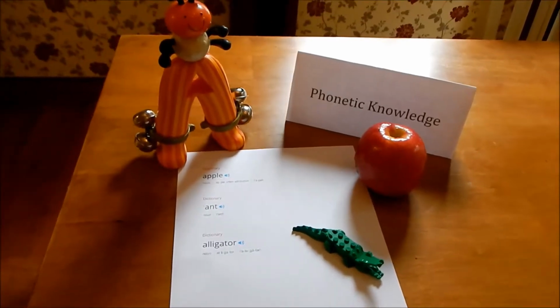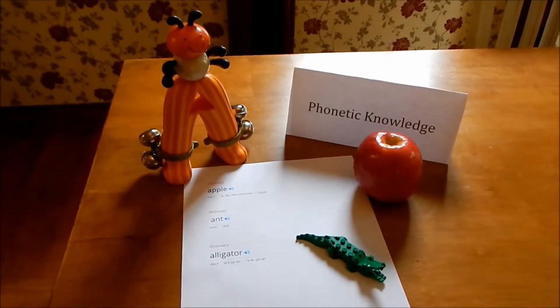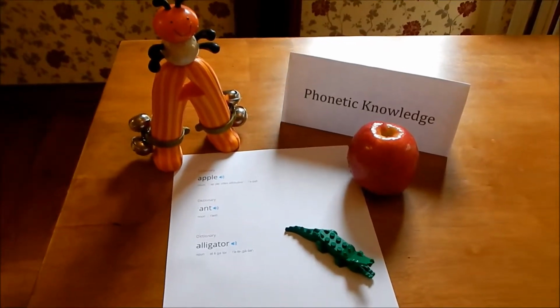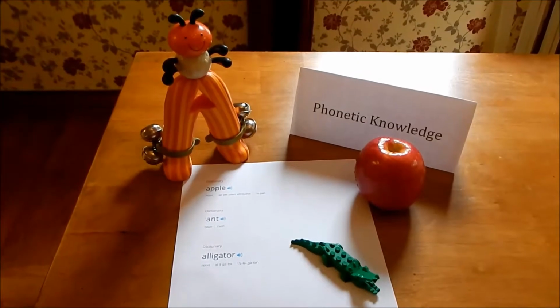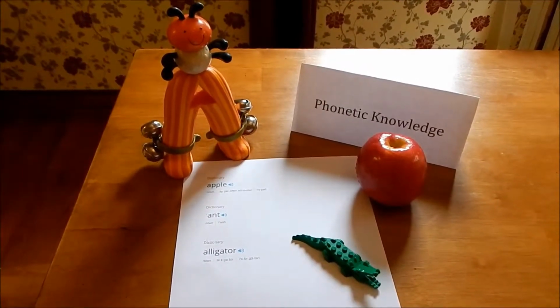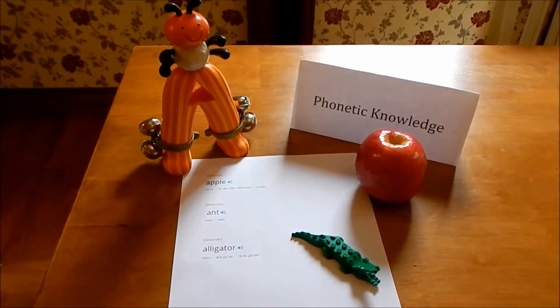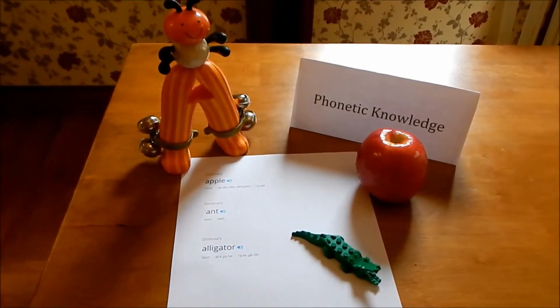This is my model of phonetic knowledge. Phonetic knowledge is the knowledge of phonemes, which are the smallest sounds in language. In the English language, we have 26 letters, but we have many more sounds. For example, the letters TH together say th.